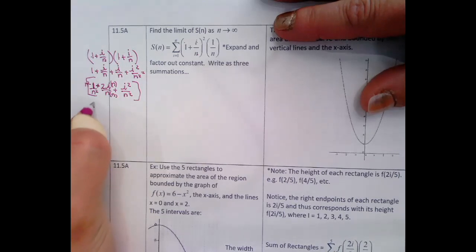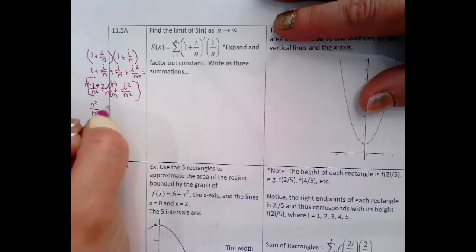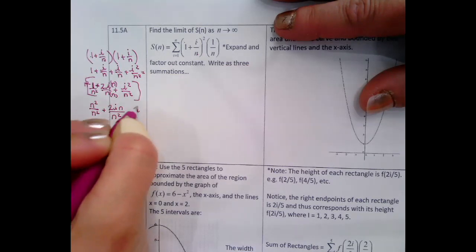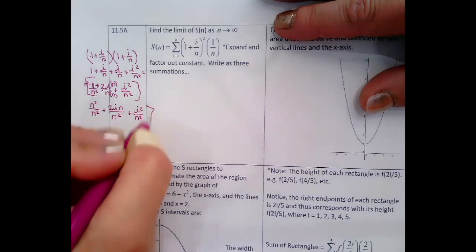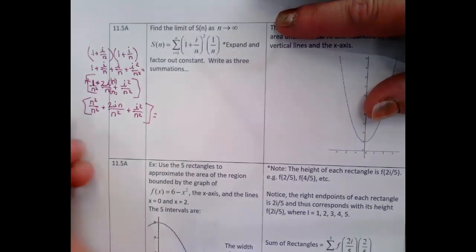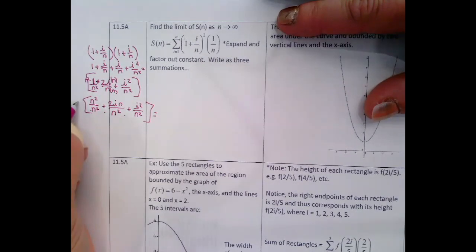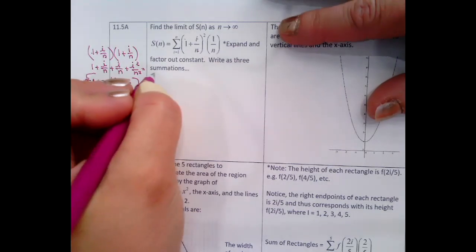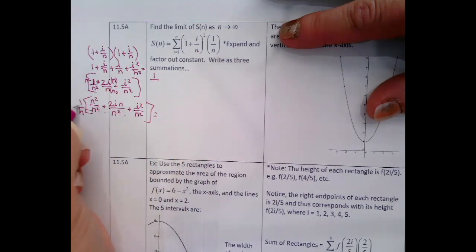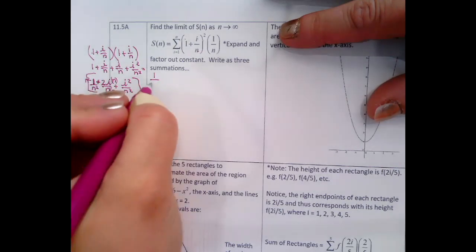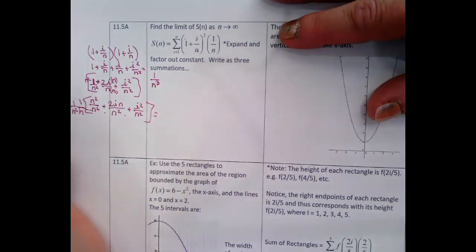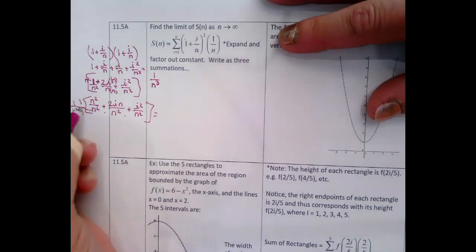Now I wind up with n squared over n squared plus 2in over n squared plus i squared over n squared. What this allows me to do is pull out an n squared. I already have a 1 over n here, so pulling out an n squared gives 1 over n times 1 over n squared, which is 1 over n to the third.